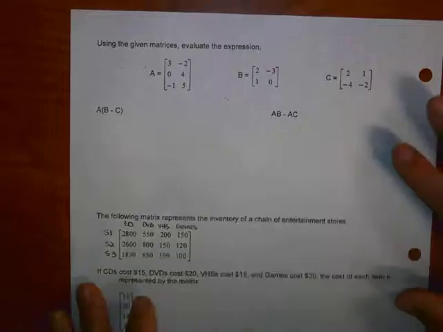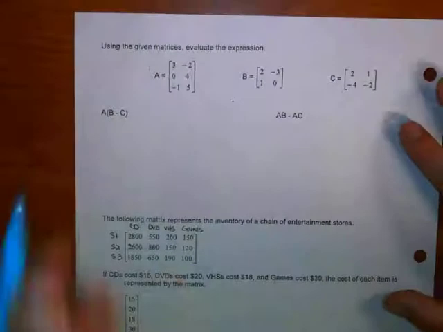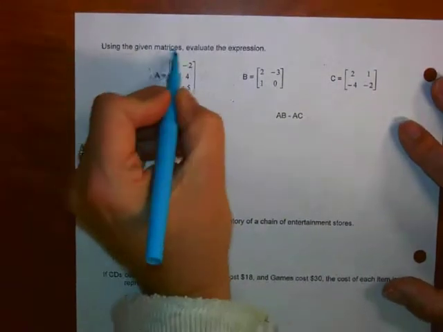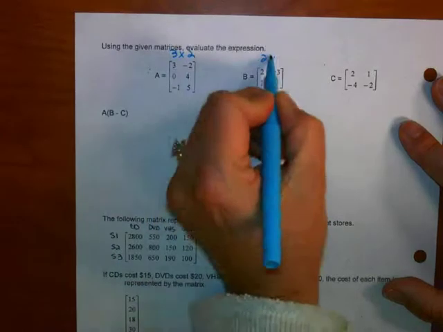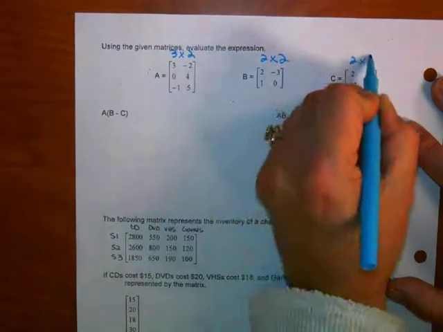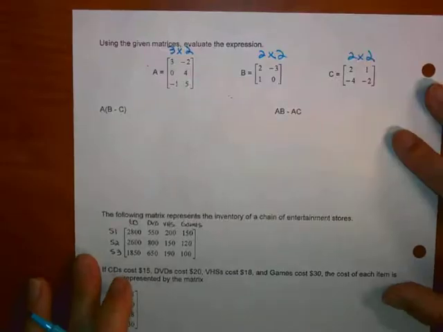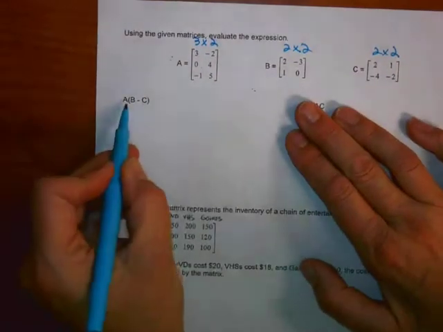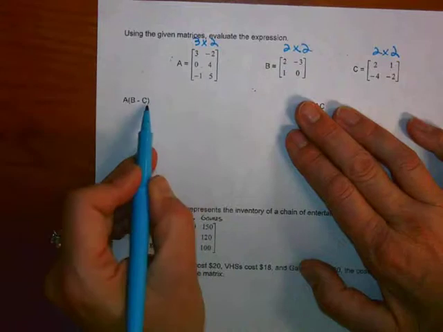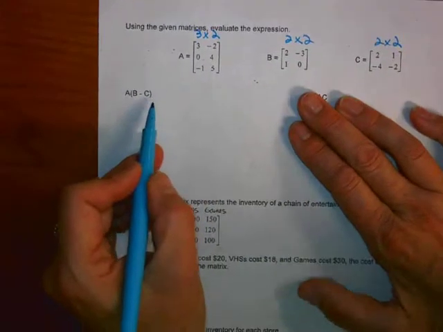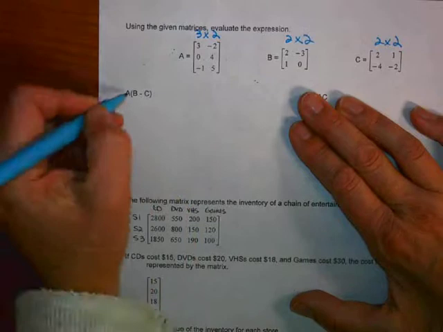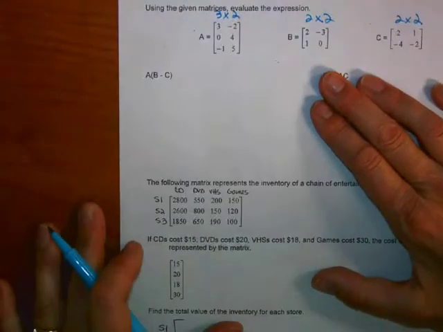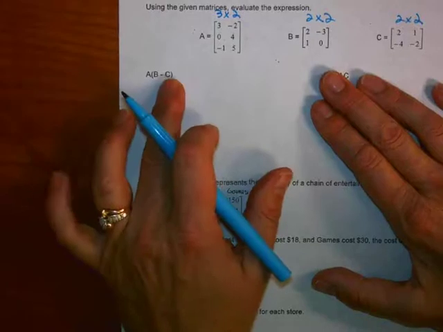Now, before I do anything, I'm going to write the dimensions. What's the dimensions of A? 3 by 2, 2 by 2, and 2 by 2. Okay? Now, what we have to do here is A times B minus C. So we got some work to do, but it's not too bad. You have to follow order of operations, so what do we have to do first? B minus C. We have to do B minus C first.